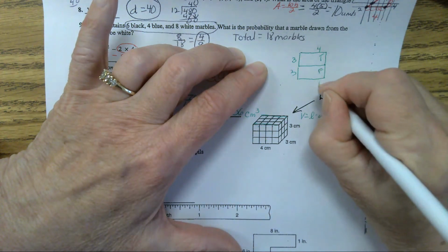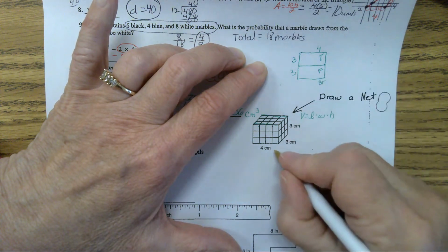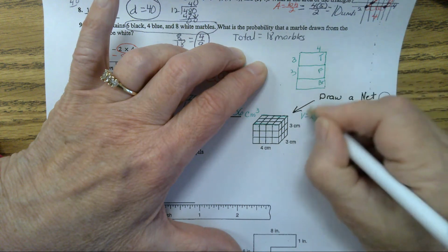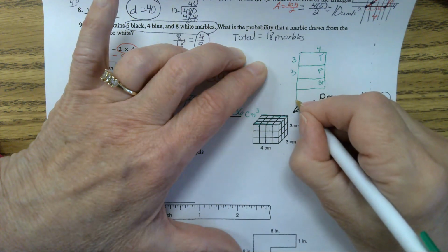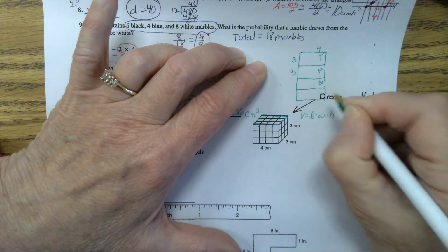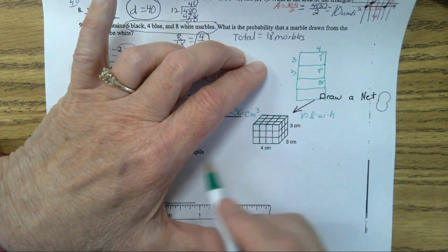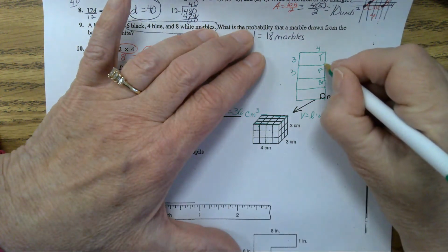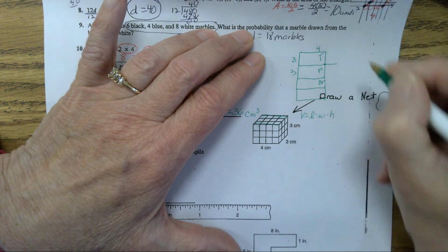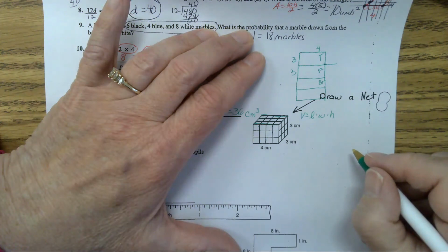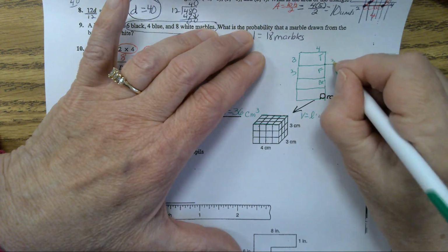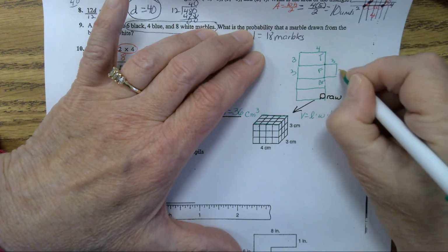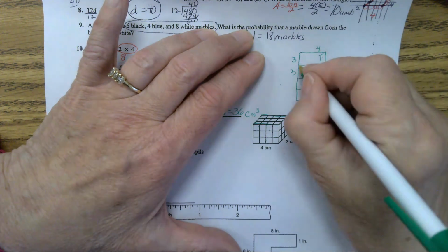Now I need my bottom. The bottom is going to be the same, 4 by 3. And the back is also 4 by 3, right? Now I have to do my right and my left side. Got it? Now I'm going to put it here, and it's going to be what by what? 3 by 3. Good job. 3 by 3. That 3 matches this one.